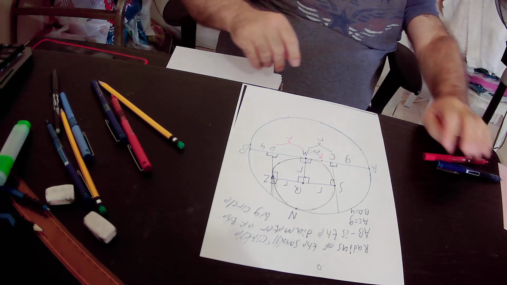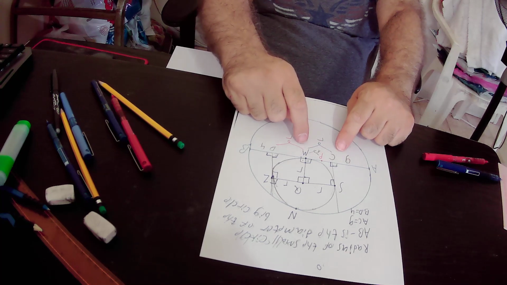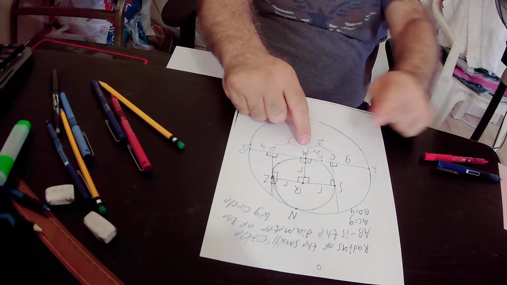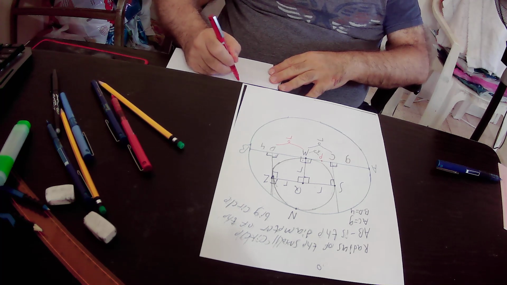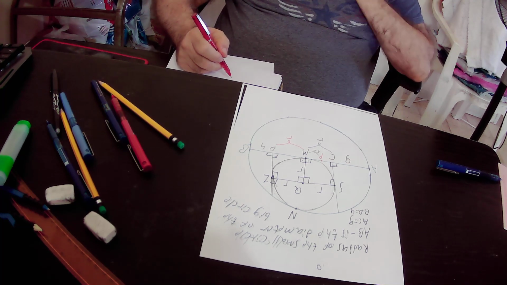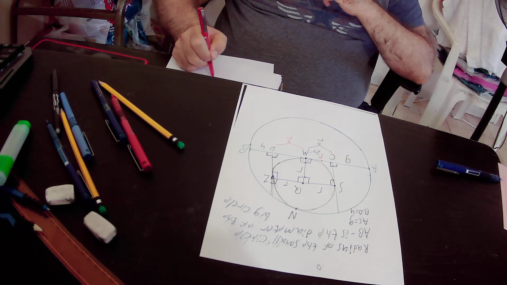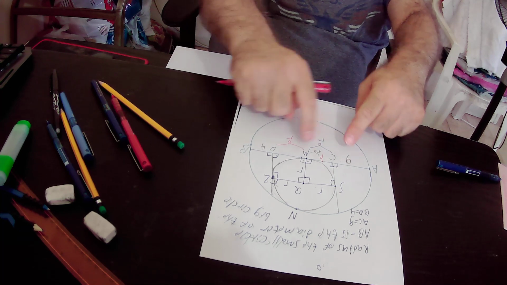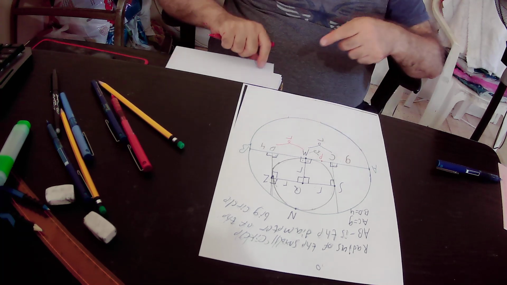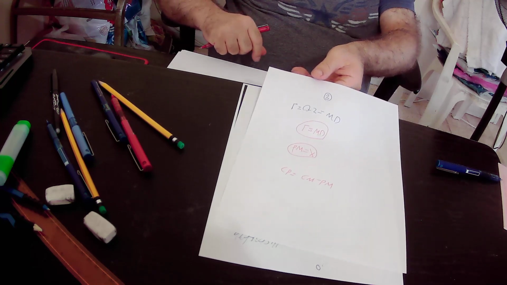The value of CP will be equal to CM minus PM. Very simple. CP equals CM minus PM.